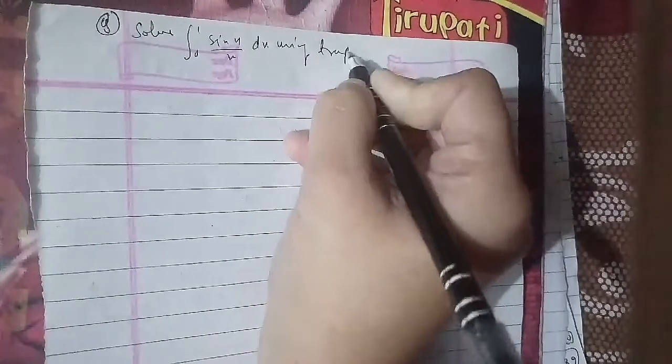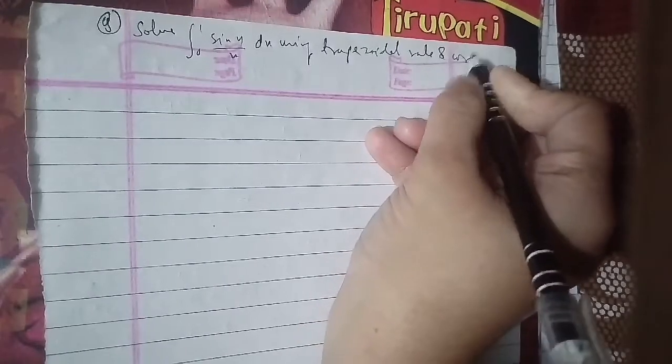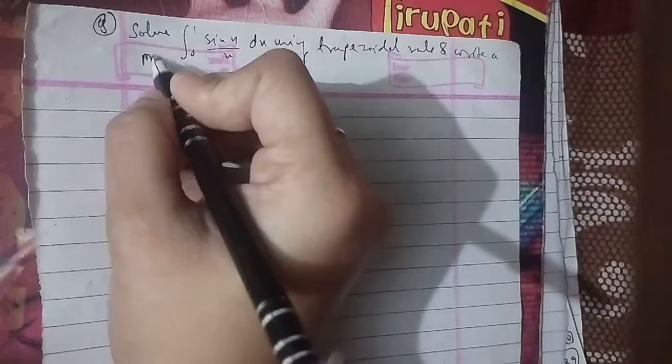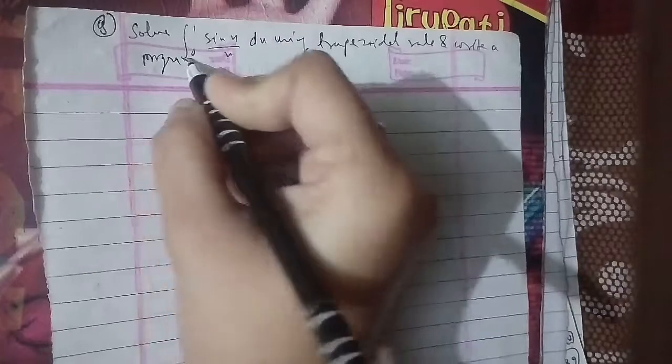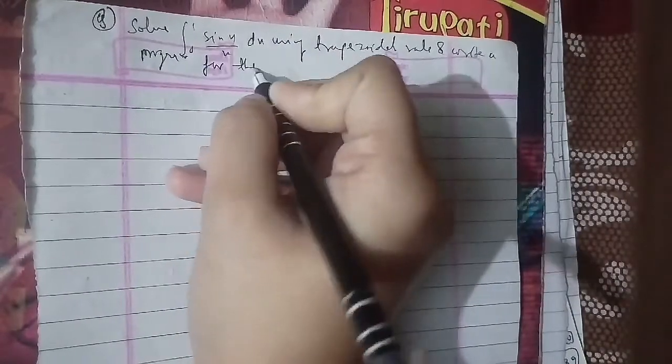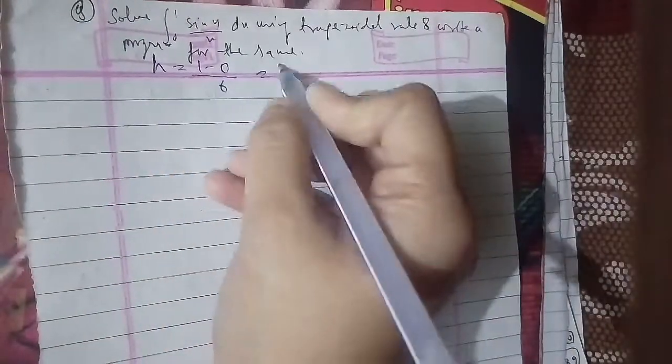Here the number of steps is not given, and hence let us take 6 steps. Therefore h equals 1 minus 0 upon 6, which is 1 by 6. So we make a table for it. Let us prepare a table for the values of x and y, which is the important thing we have to focus on. So here we go, x, and y equals sin x upon x.